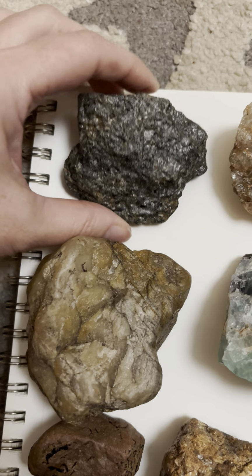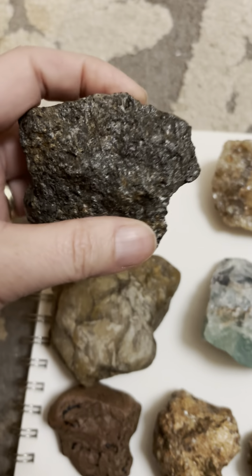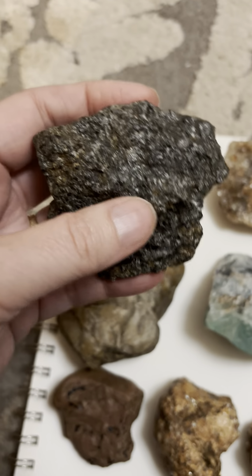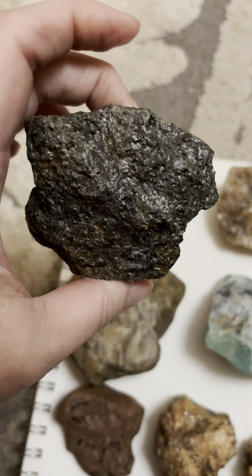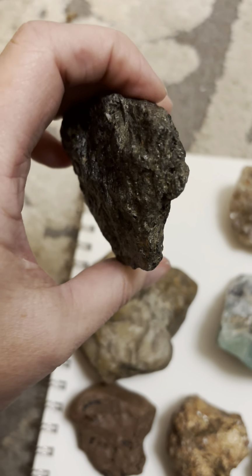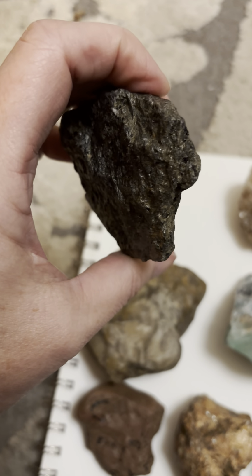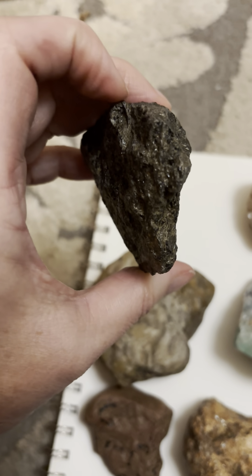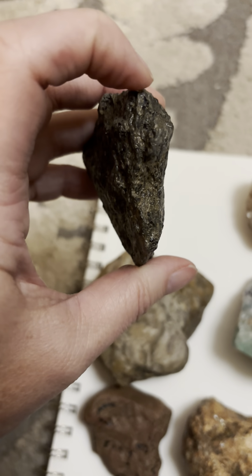Whatever. Okay. So this is the one that I said has garnets in it, mica and garnets, and I just call that sloth. You notice when I turned it, the dimension. So see that eye socket there, nose.